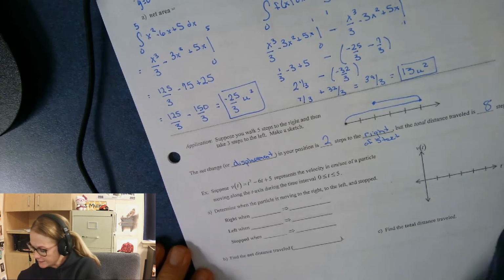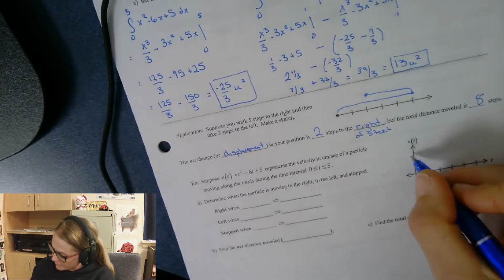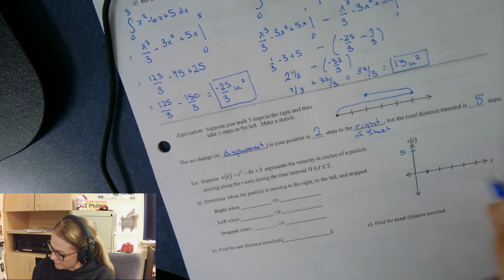Suppose v of t equals t squared. Okay, so that's the same graph. Let's graph it again.